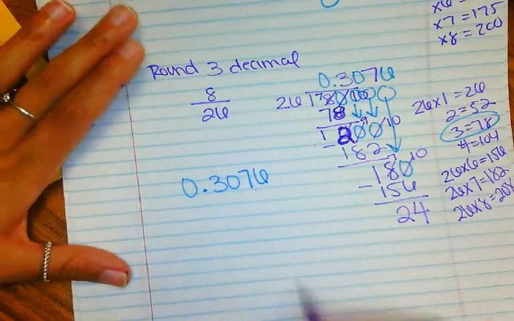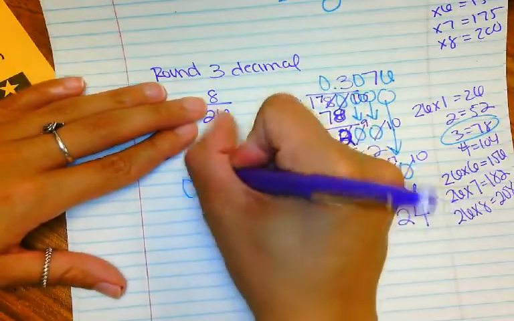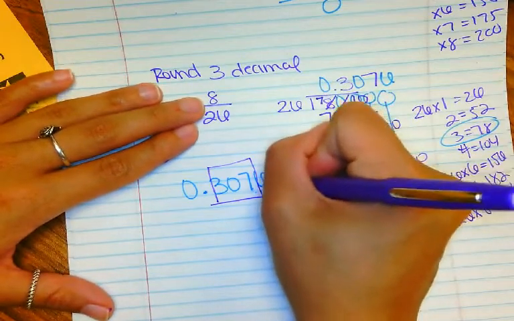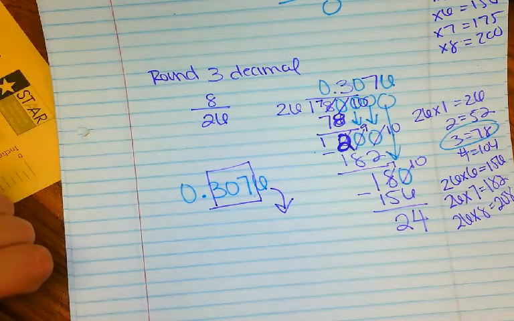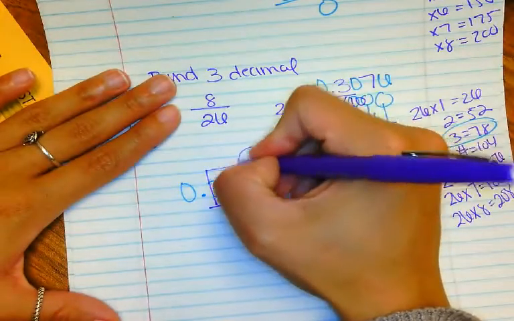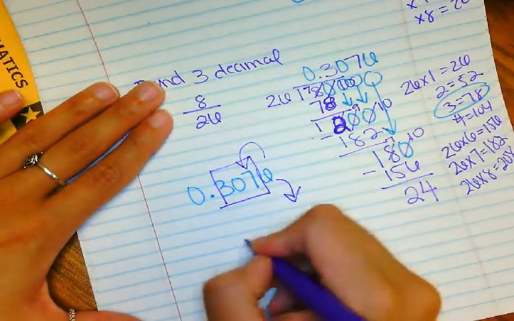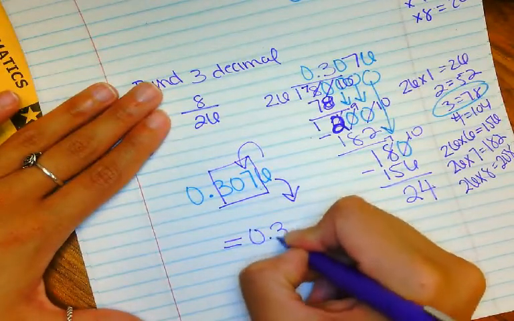Now, I need to round. So 3 decimal places, I want this. I look at my 4th one. Well, is the 6 going to tell us to go up or down? Hopefully you said up. So that is affected. So my final answer is 0.308.